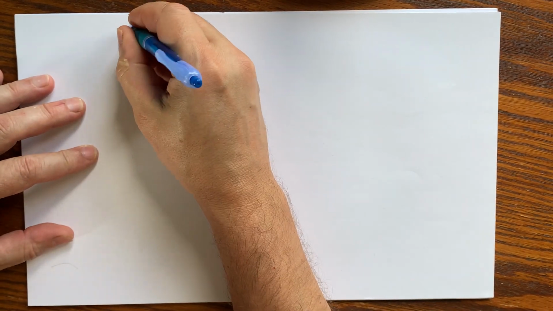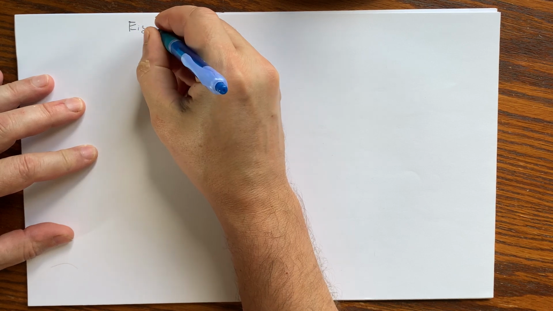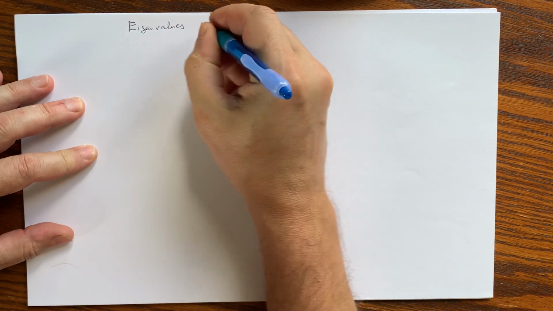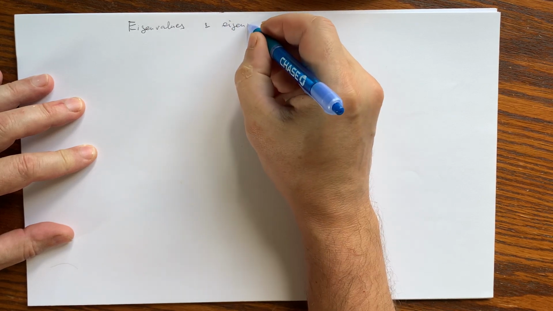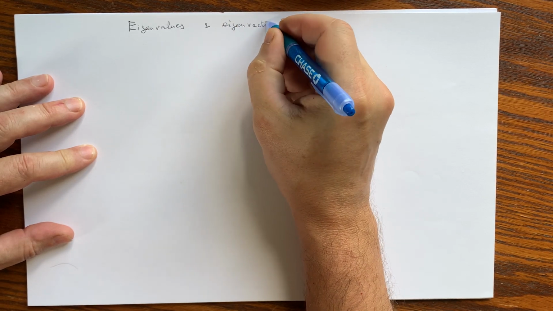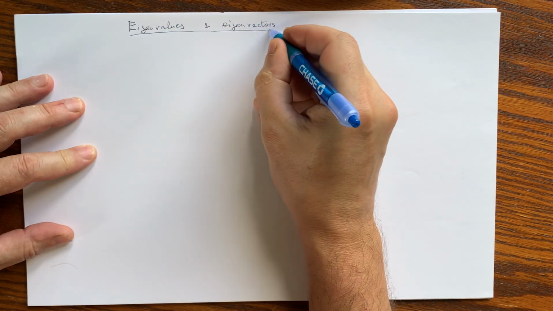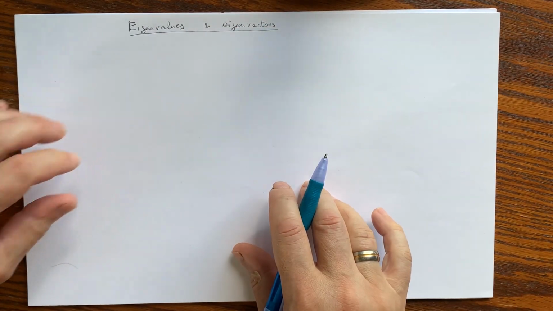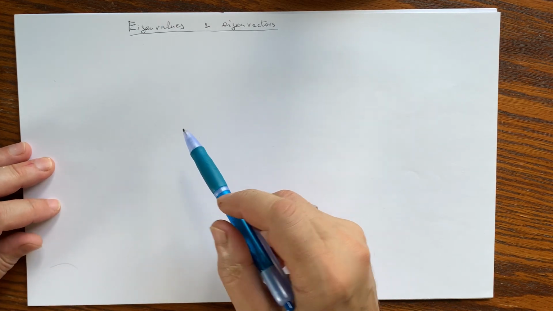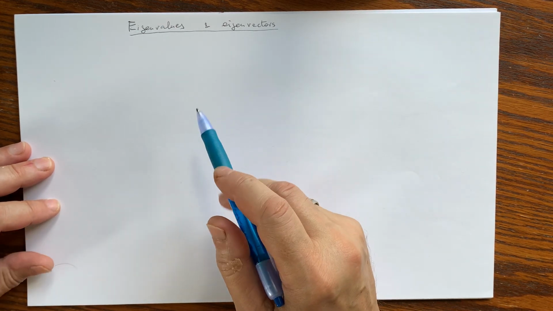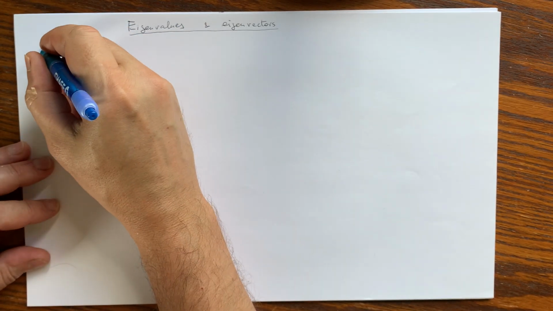Hello, here we'll talk about eigenvalues and eigenvectors. Actually, eigenvectors come first. Eigenvalues are derived from eigenvectors, but yeah, let's start with the beginning.